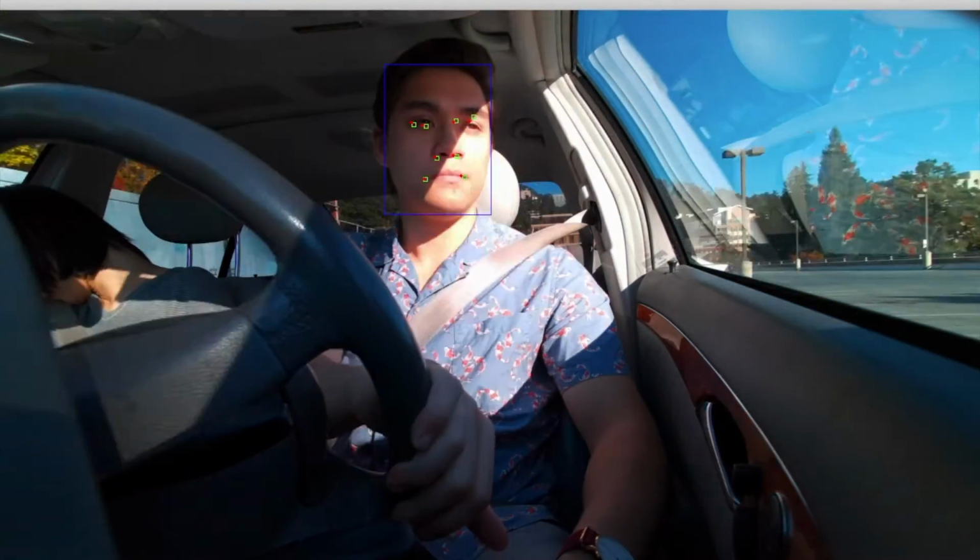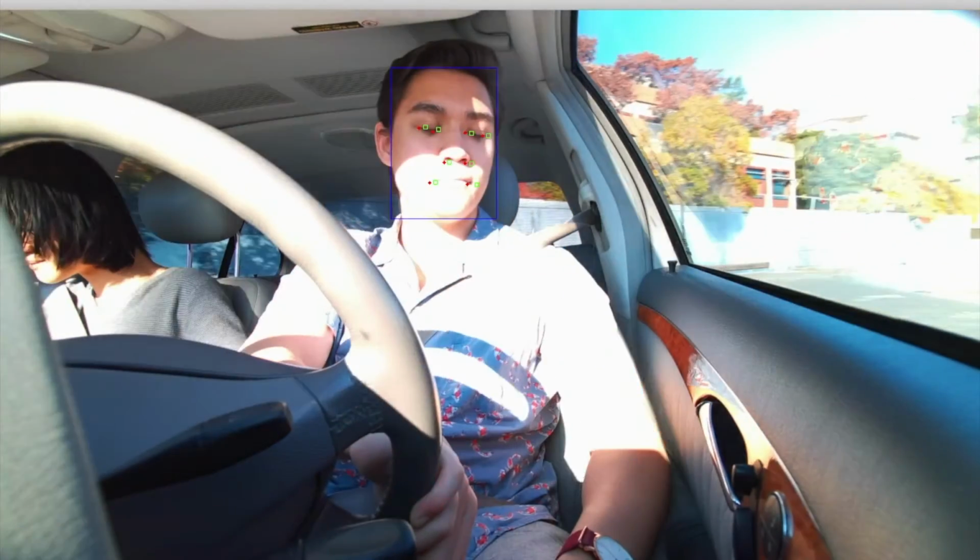So what you're going to see here is an ideal use case, which is when the driver is looking towards the camera. You should notice that both the newly detected landmarks and tracked landmarks are fairly accurate in terms of where they should be on the face.